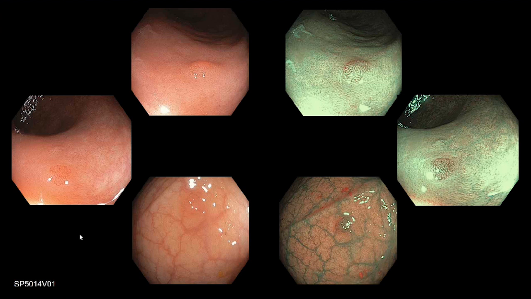So we can see some beautiful images, as you, I'm sure, have seen in some of your practices, and we'll go over tonight some of the features that we're actually seeing as we're looking here in white light and here in narrowband imaging light for some of these polyps, small and larger.